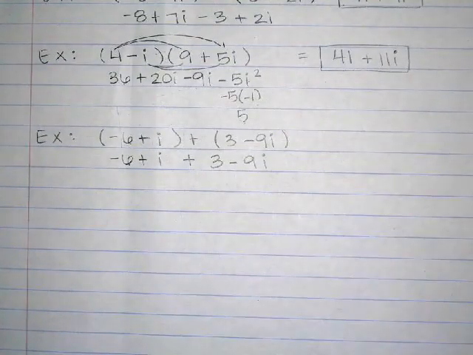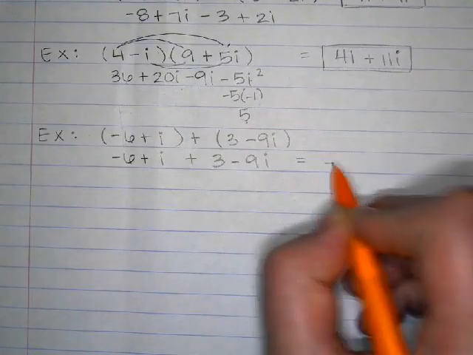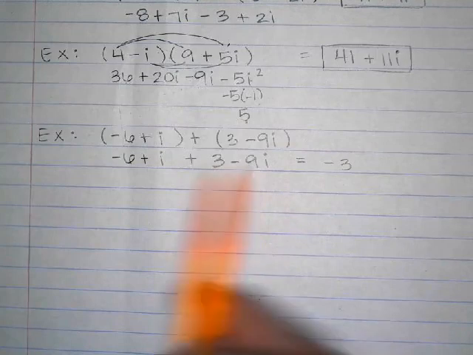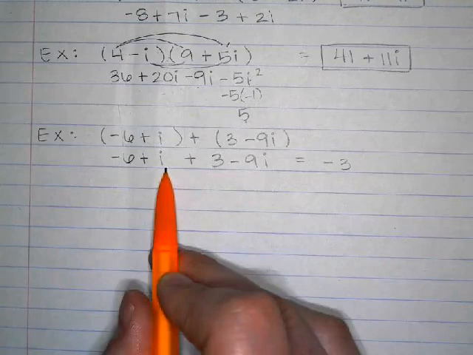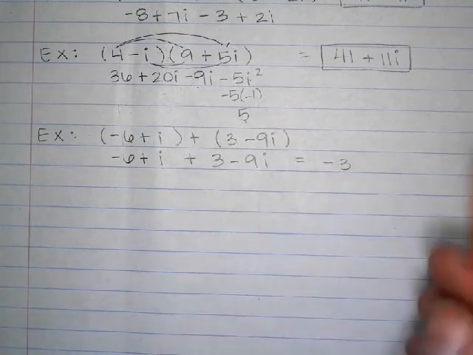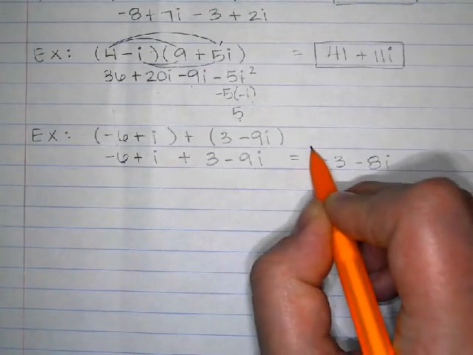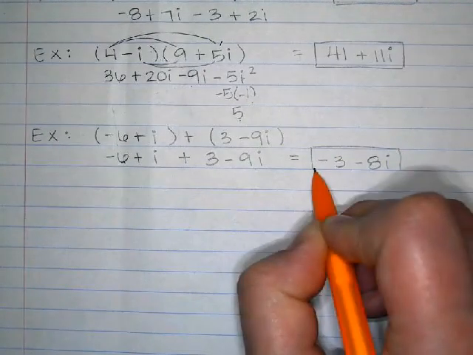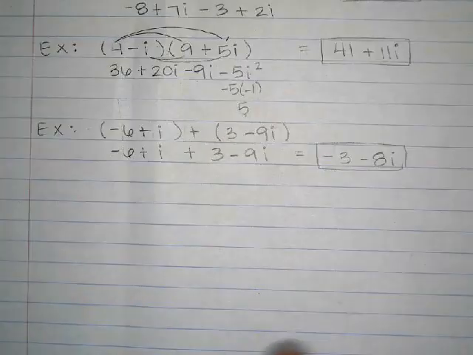So what do we have for our real number? We have negative 3. And then what do we have for our imaginary number? Are we multiplying or adding? So what do we have? Negative 8i. Perfect. Once you get to the point where the i's don't feel weird anymore, they're actually not bad. Okay.